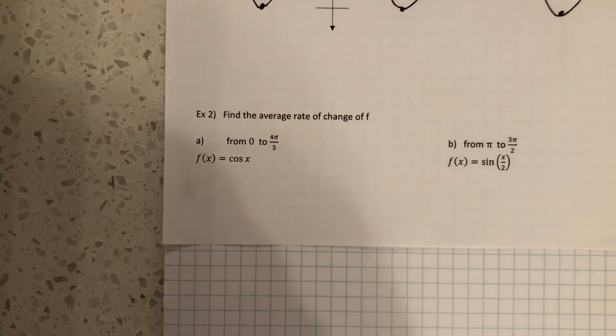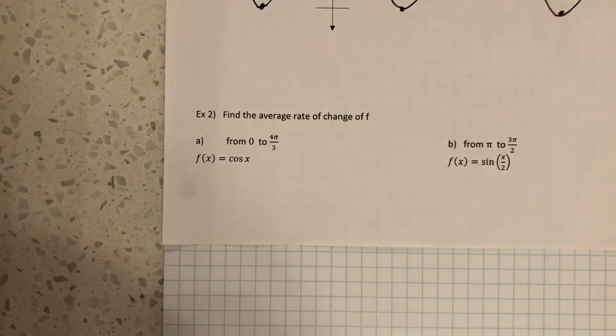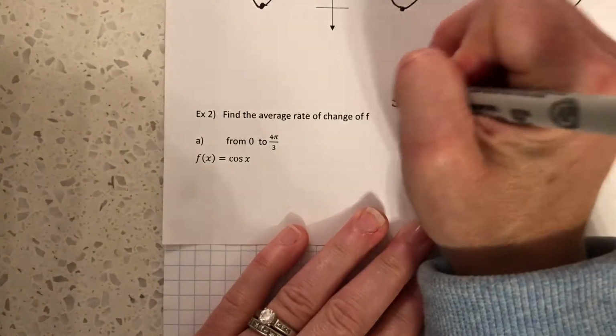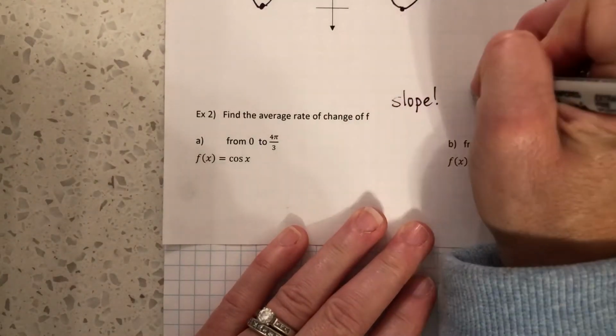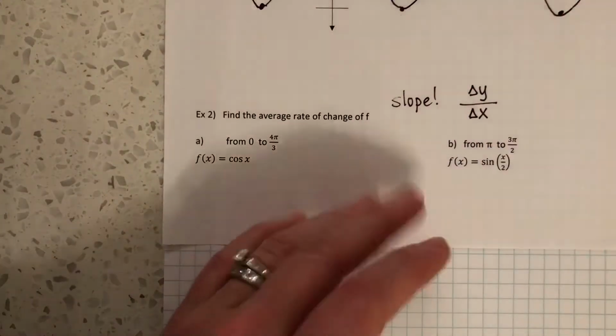And in order to find that, you need ordered pairs. So you're going to have to create ordered pairs in order to find the change in y over the change in x, right? It's slope. So change in y over change in x. All right, let's give it a go.